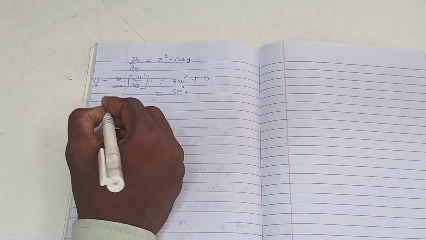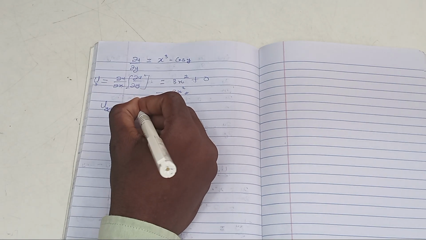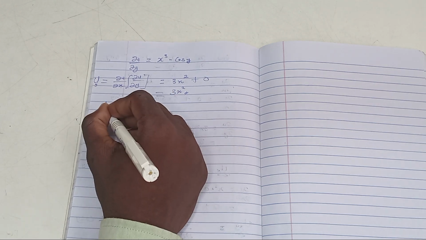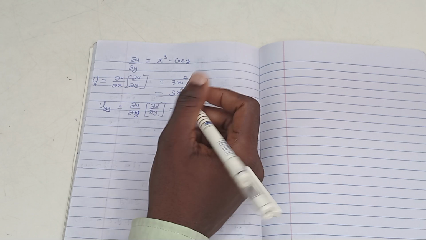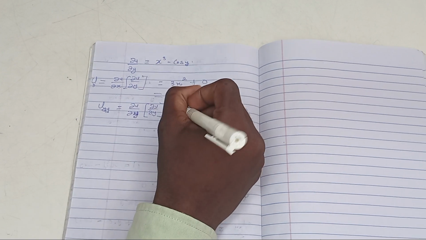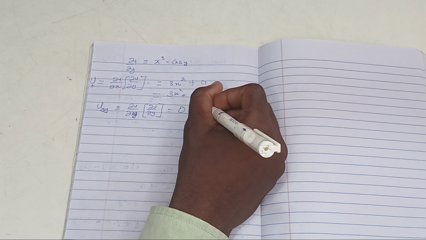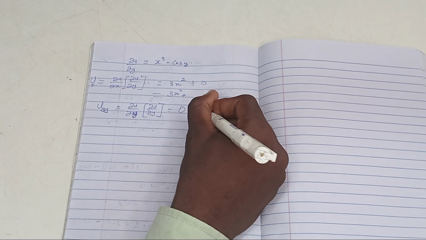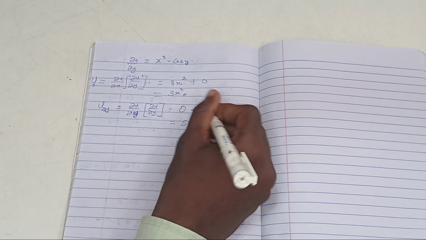And lastly, let's do u_yy, which means what? We're going to differentiate partially with respect to y twice. So ∂/∂y on ∂u/∂y. So this is our ∂u/∂y answer, so let's do it with respect to y. X cubed turns to 0, right? Because we're doing it with respect to y here. And minus cos y will turn to what? Plus sin y. Why is it plus sin y? Because it's minus there. Differentiating cos y gives you minus sin y, and that turns to plus sin y. Minus times minus is plus.